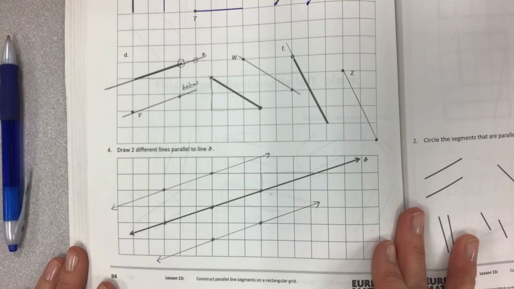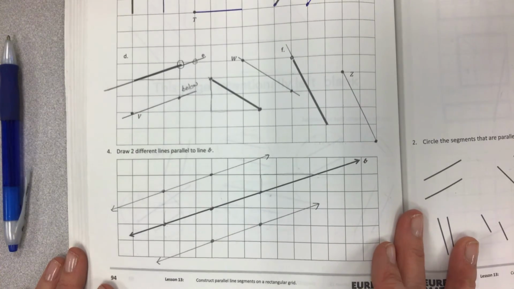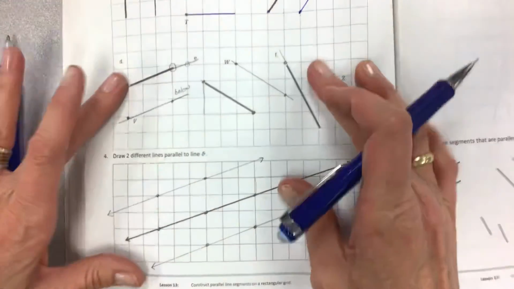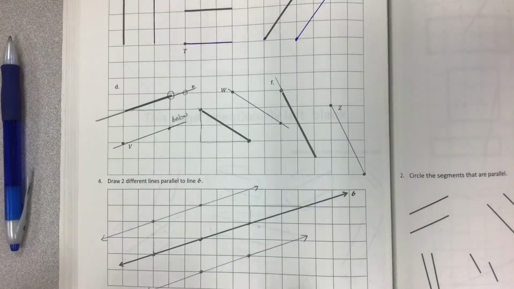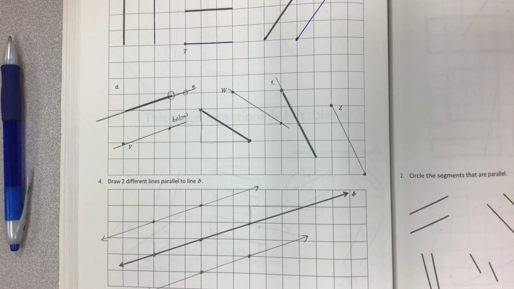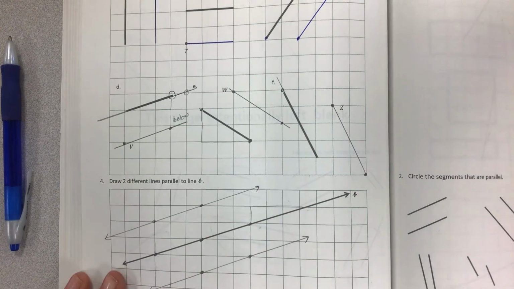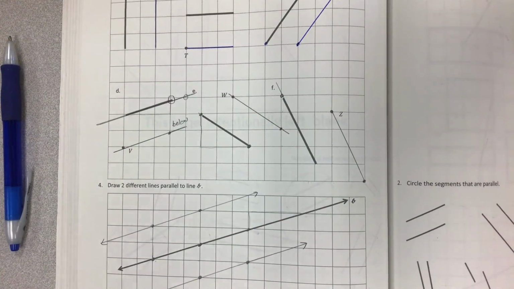So voila, there's lesson 13, and it's all about making parallel lines and using the coordinate grid to count and make right triangles to help you identify where those parallel lines are. I hope this has been helpful, and I will see you on the next one.